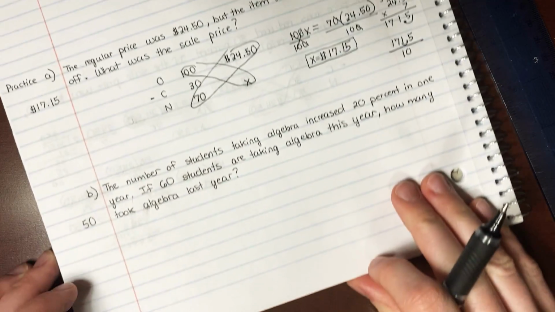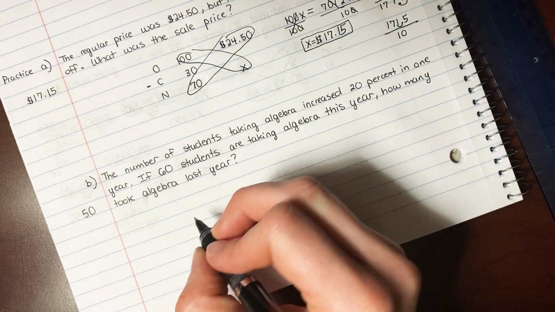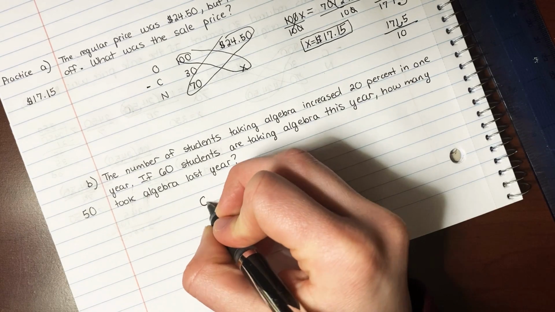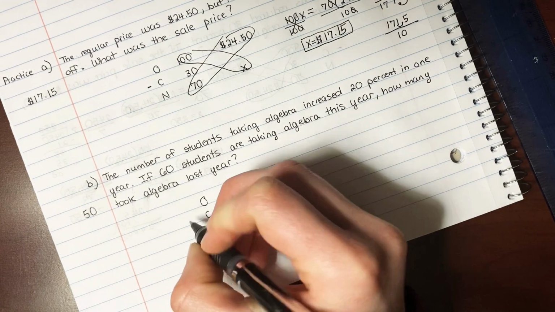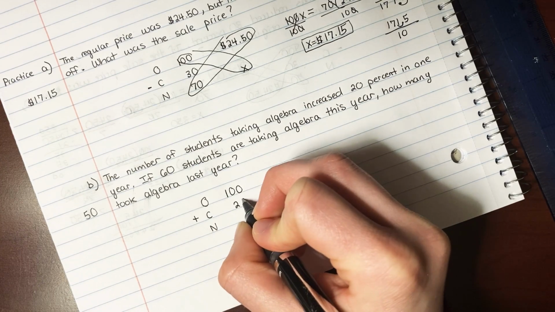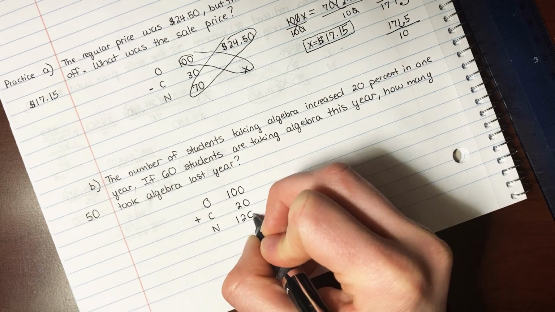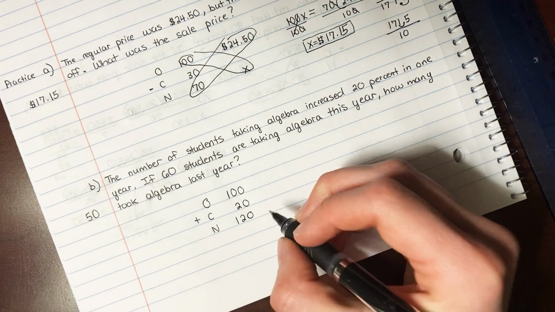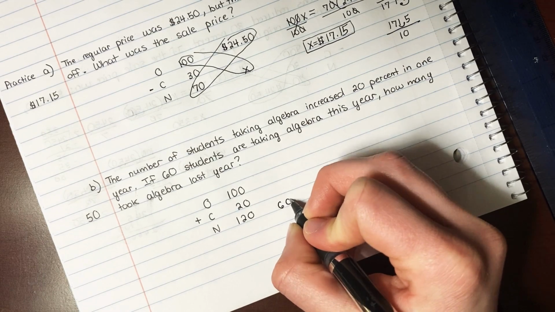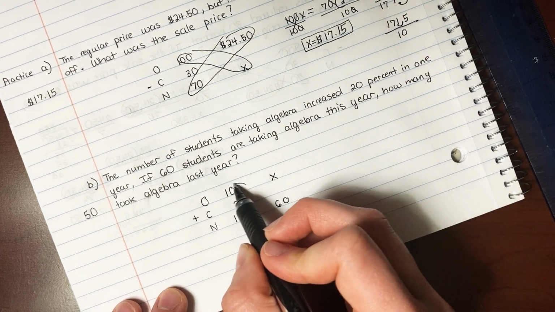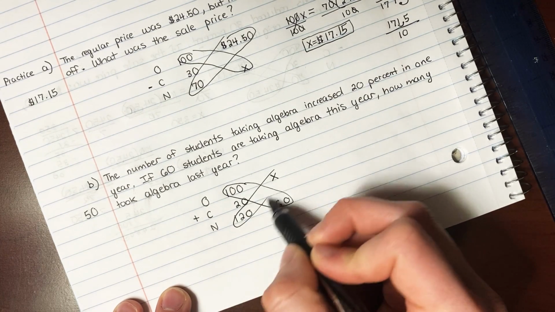All right, let's look at B. The number of students taking algebra increased 20% in 1 year. Okay, I've got original, change, new, and we're doing an increase. The original is 100%. We're increasing by 20, so our new is going to be 120%. 60 students are taking algebra this year. How many took algebra last year? Okay, so the new is 60 students, and we want to know how many took algebra last year.